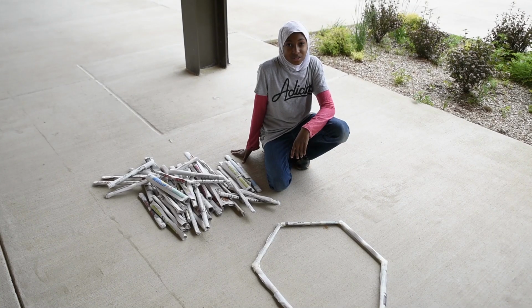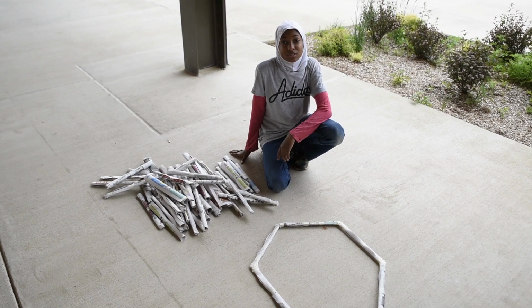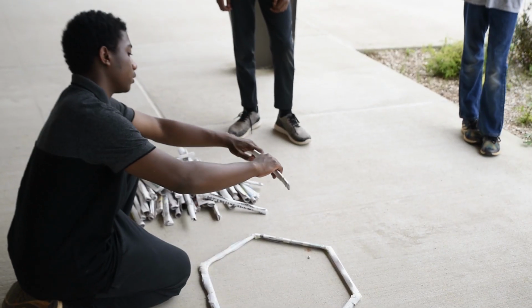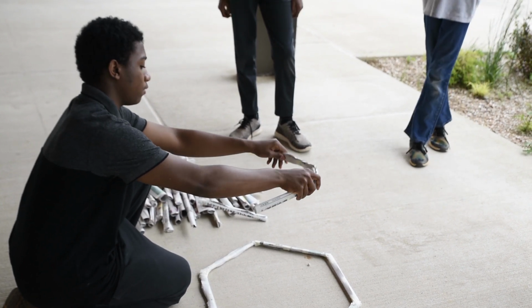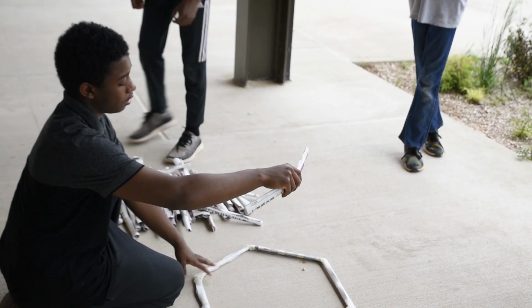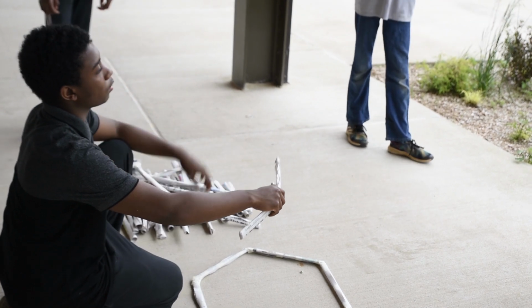Now we're going to build a ring to help support the structure. A little bit bigger. So we're going to need probably like 2. And then we're going to wrap it around. And then from there, we're going to add things to support it.